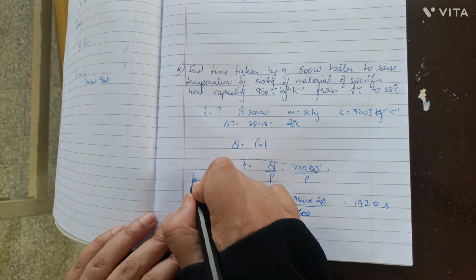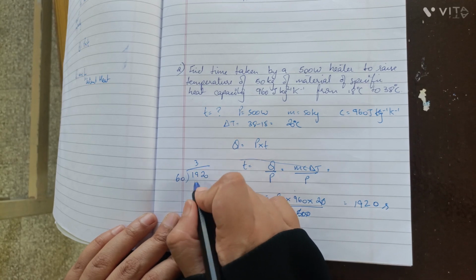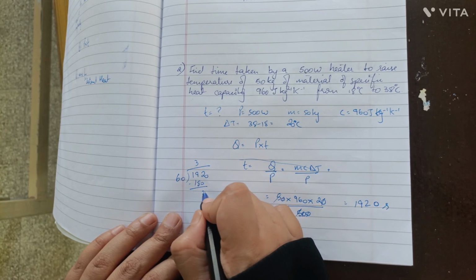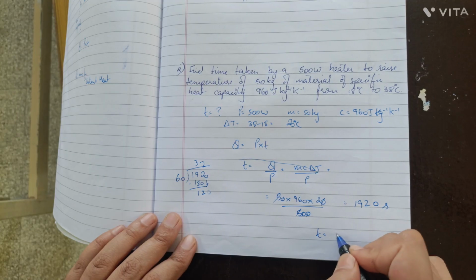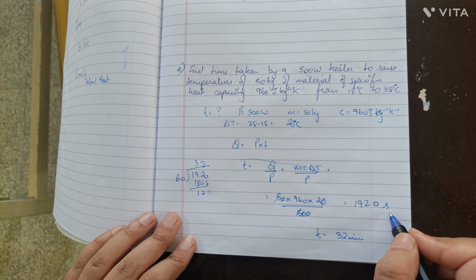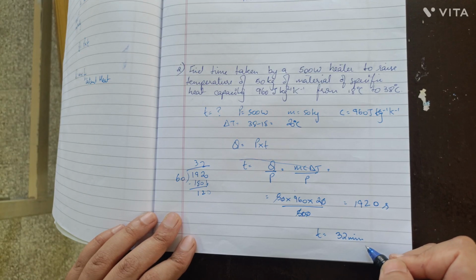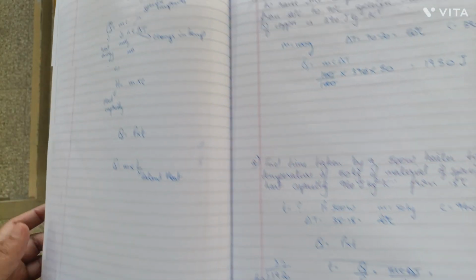So to convert it to minutes, divided by 60, 6 3s are 18, 180, bring down the 0, 2 3s are 6. So this answer in minutes, it is 32 minutes. Always preferred that the answer has to be written in minutes. The seconds will also fetch you marks.